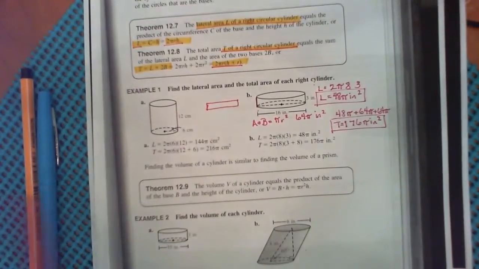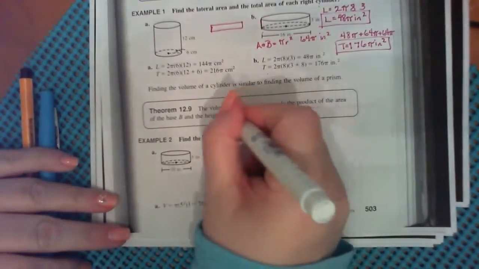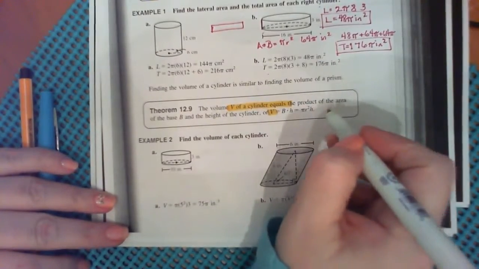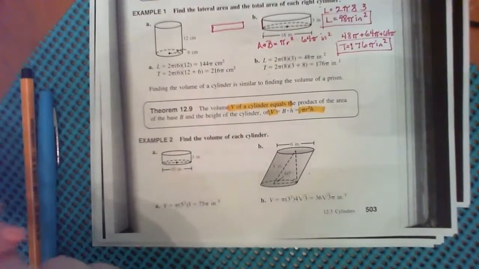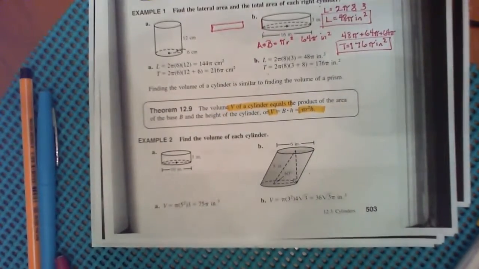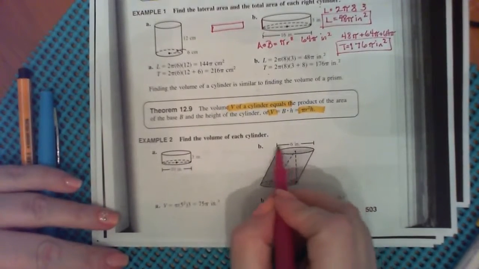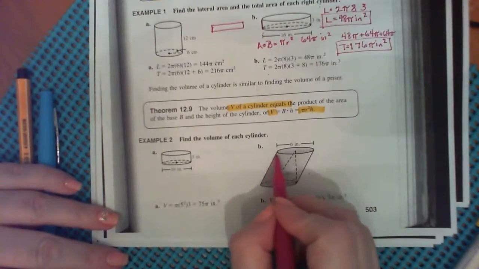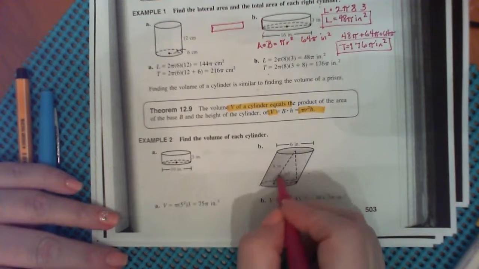Then they want you to find the volume of a cylinder. And they go ahead and give you the formula for that. The volume of a cylinder, V, equals base times height, or in this case, pi r squared times the height. So just like it was for a right pyramid, you find the area of this, not the perimeter, but the area of this, and then you multiply going down by the height, not by the axis.